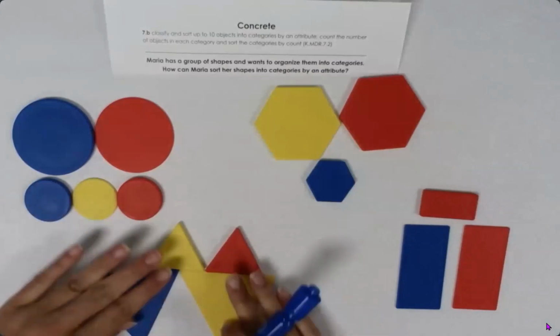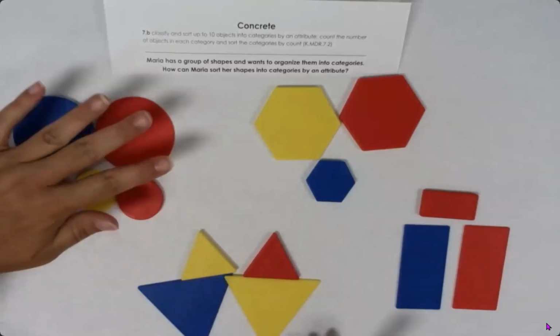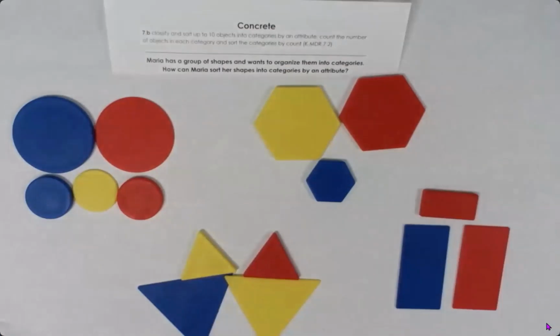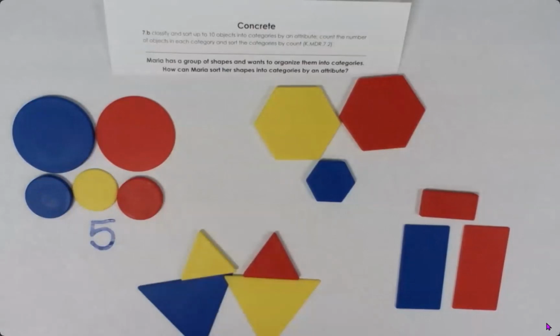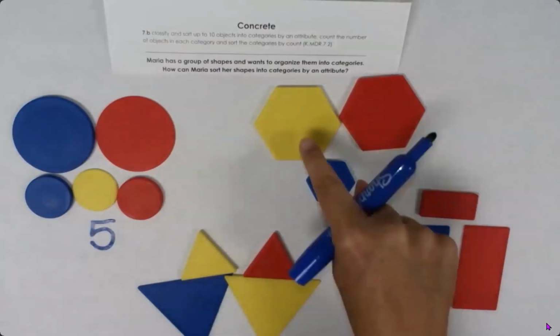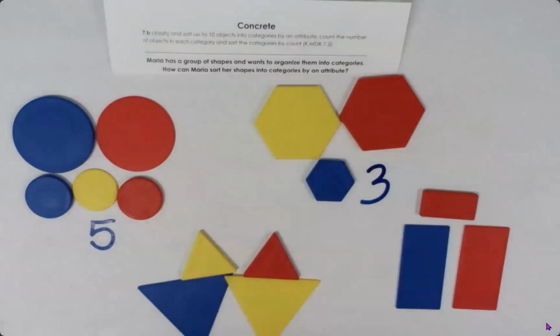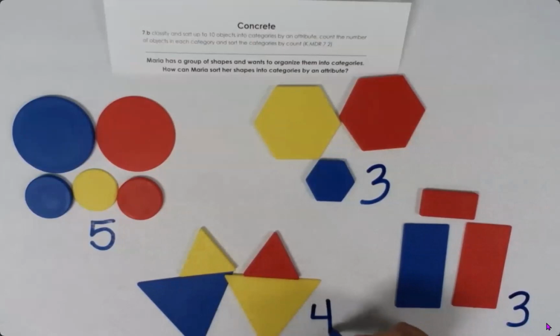Okay, so for this attribute, I end up having 4 categories that are sorted by sides and vertices. And once again, I would label 1, 2, 3, 4, 5. This group has 5 shapes or 5 objects. 1, 2, 3. This group has 3. 1, 2, 3. 1, 2, 3, 4. So again, the student chose the attribute of sorting by sides and vertices, and then labeled those categories by the count.